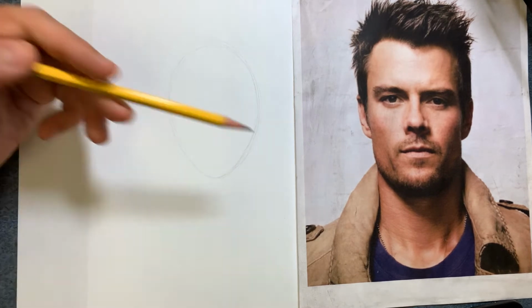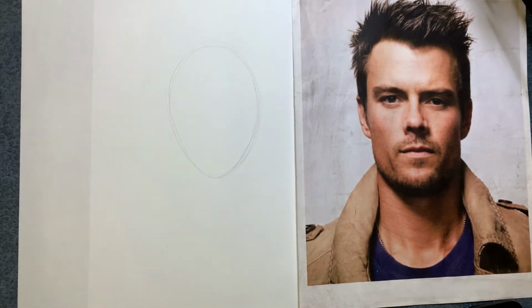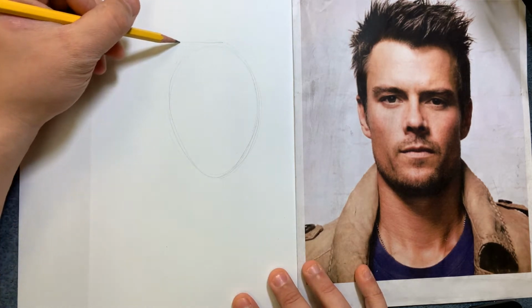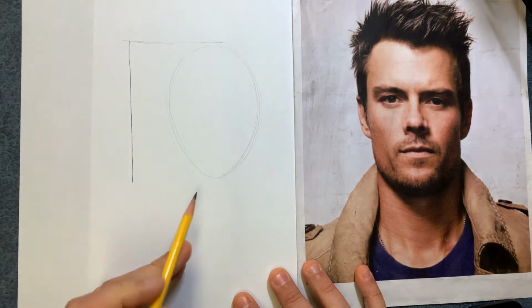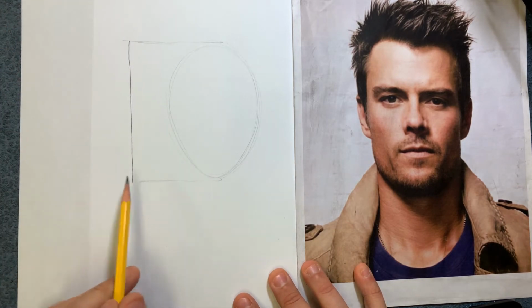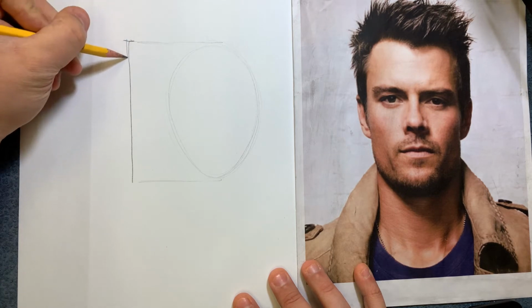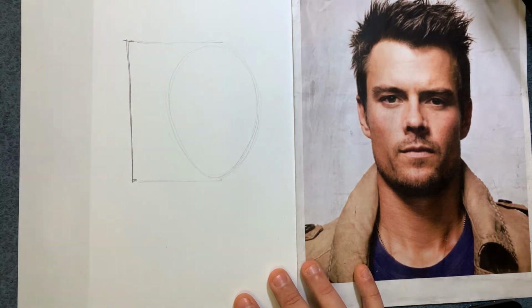Like he's got a pretty square jaw, so I'd probably have to change those, but for now just an upside down egg. And let's off to the side get a measurement here. So I'm going to do that, okay?